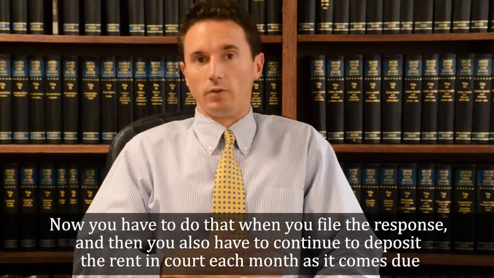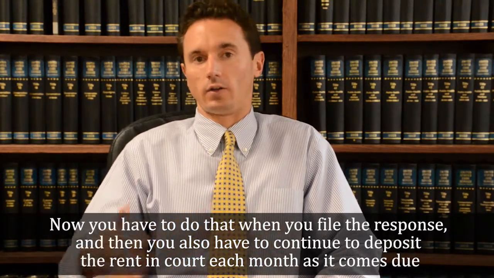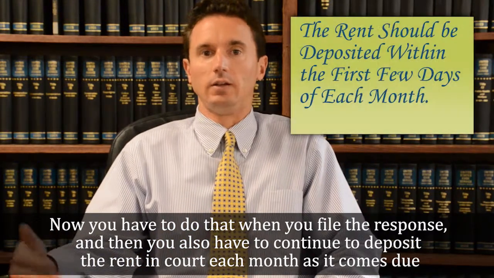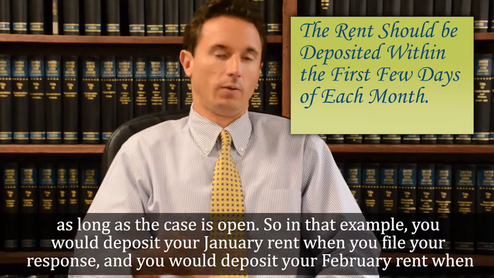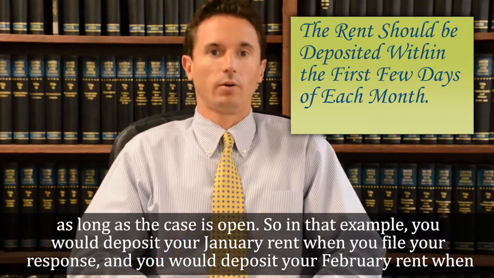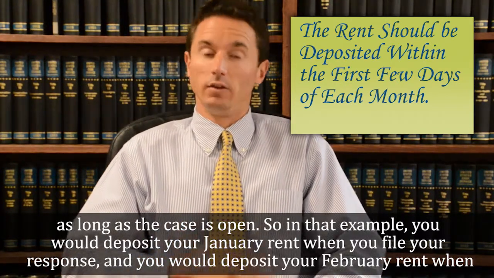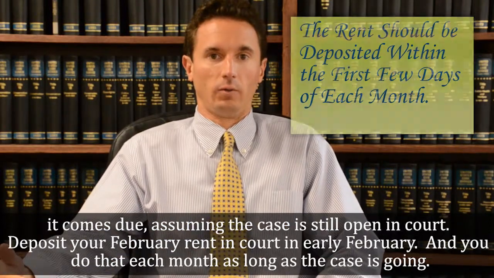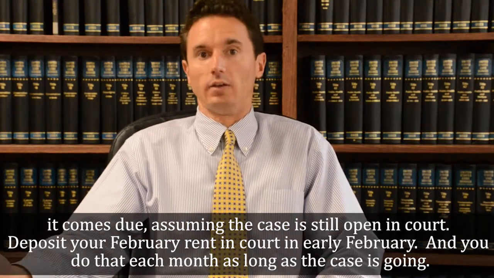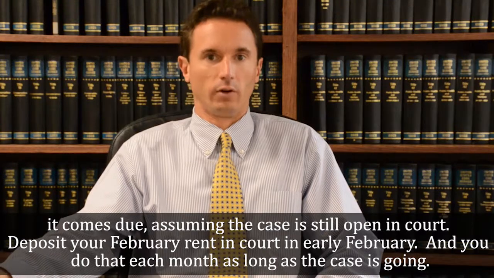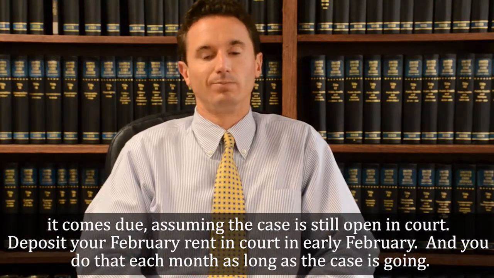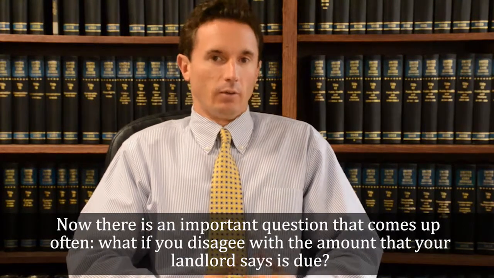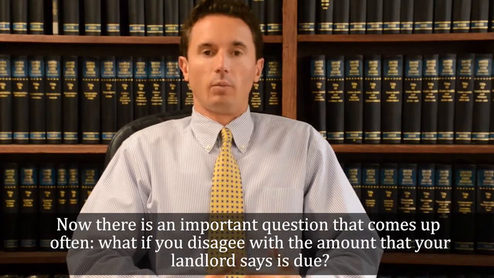Now you have to do that when you file the response, and then you also have to continue depositing the rent each month as it comes due as long as the case is open. So in that example, you would deposit your January rent when you file your response. You would also deposit your February rent when it comes due, assuming the case is still open in court. Deposit your February rent in court as well, and you do that each month as long as the case is going.